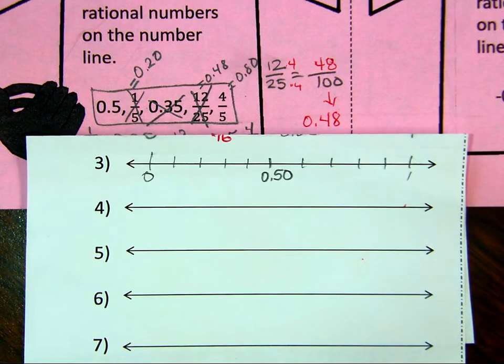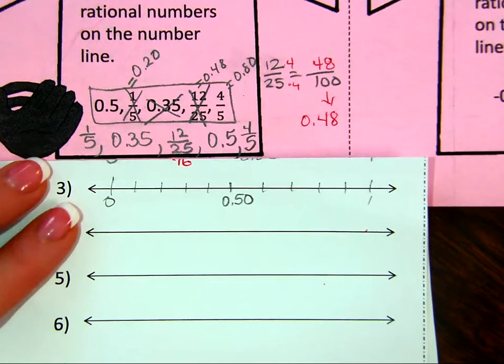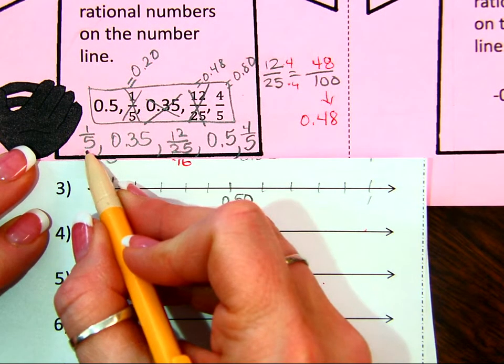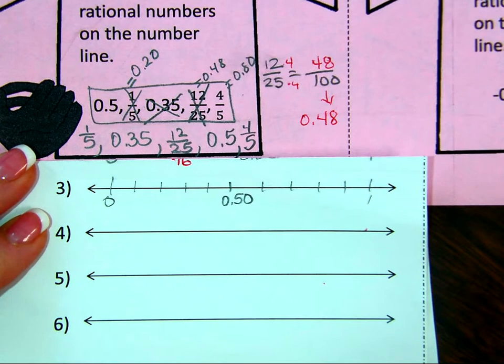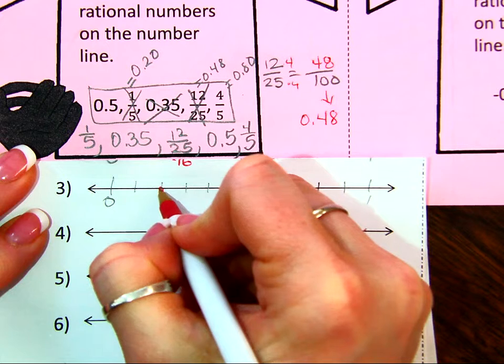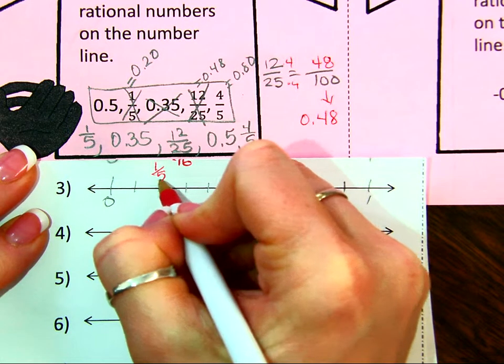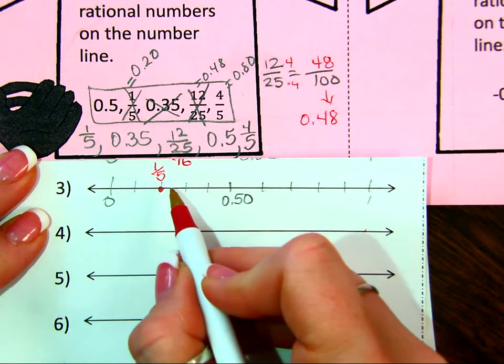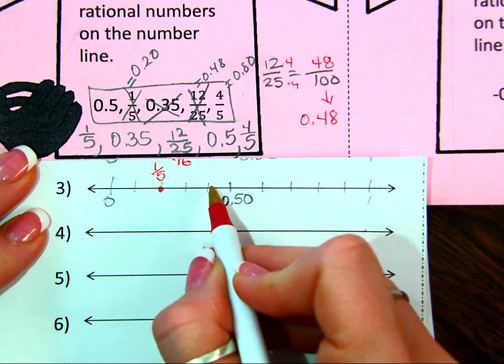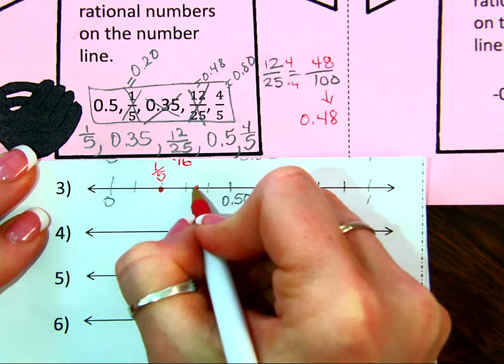Okay. So let's get that 1/5 there. And 1/5 is equivalent to what? 20 cents, which is this second one, right? And I'm going to write 1/5. 35 cents, if this is 20, 30, 40, 35 is right in between.